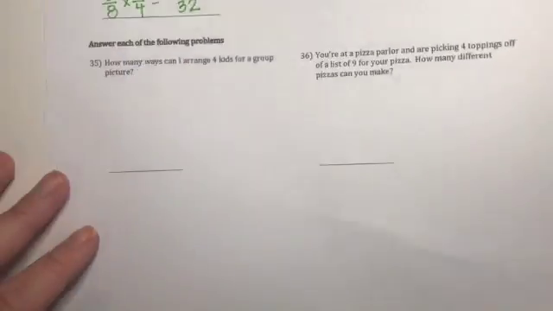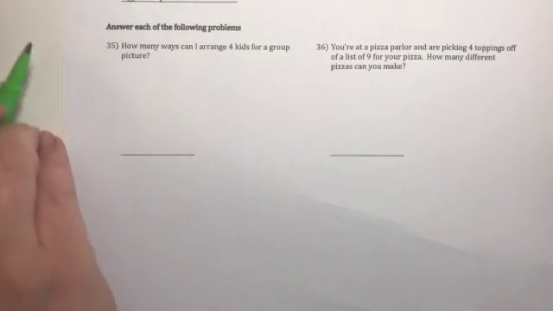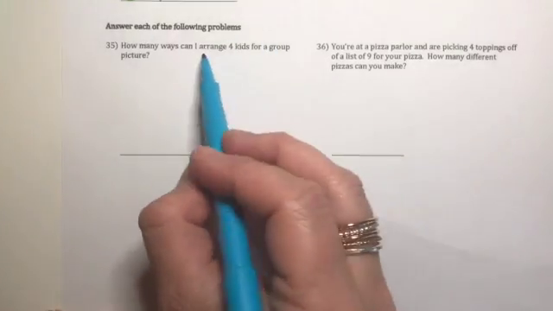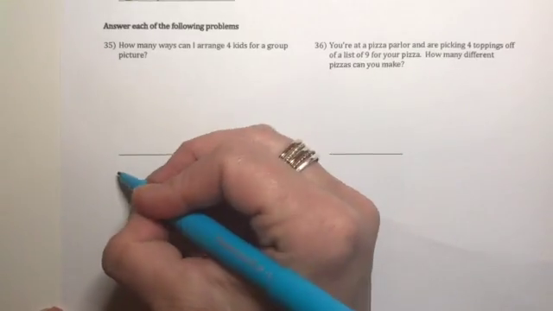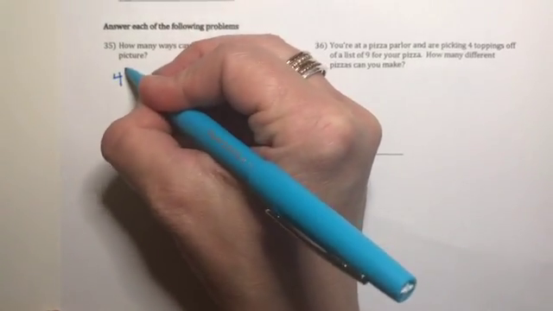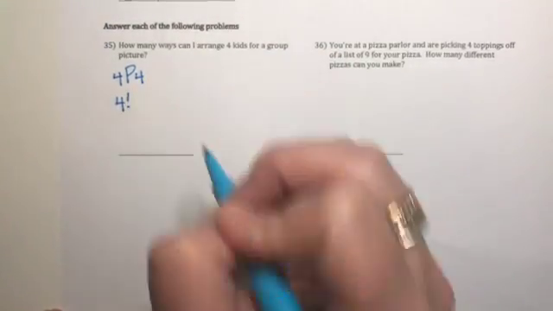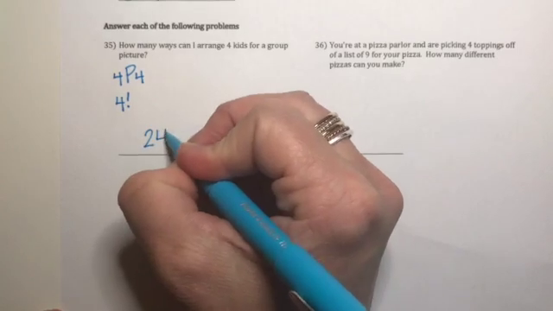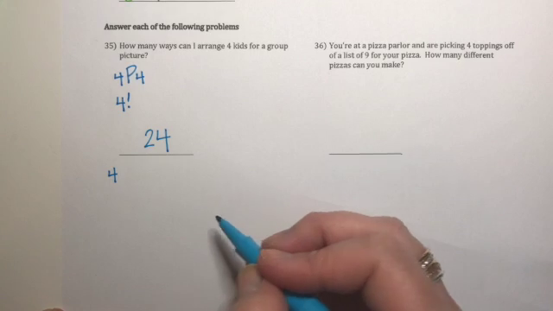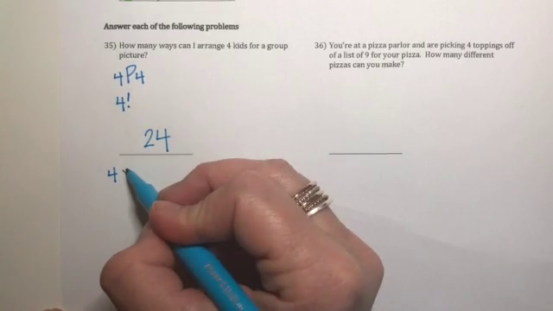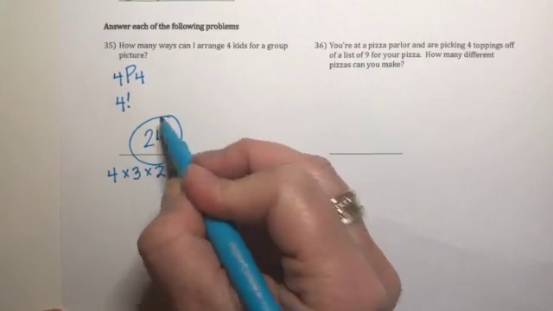Okay, how many ways can I arrange 4 kids for a group picture? Okay, is the order important? Yes, it literally says I'm arranging them, right? So how many different ways can I do it? Well, there's a couple different ways you can think of it. You could think of I have 4 kids and I'm arranging all 4 of them. And that's the same thing as 4 factorial, right? Which would be 24. So I have 4 kids who could come first. And I pick student A. So I have 3 choices left, right? Then 2, then 1. I'm arranging all of them.